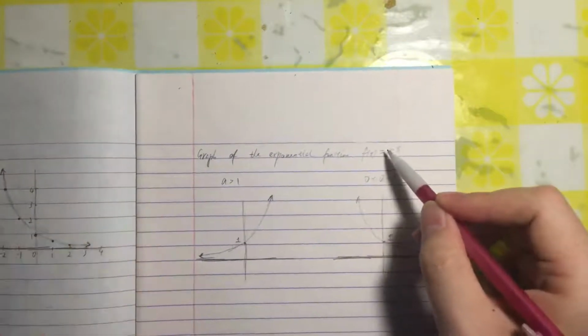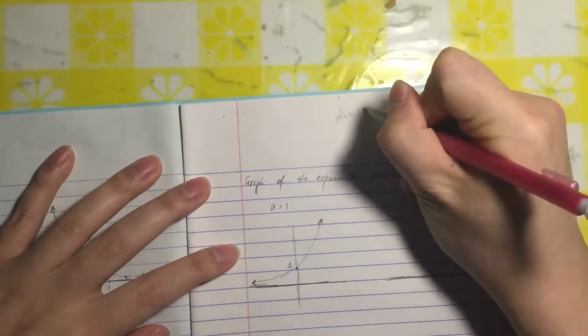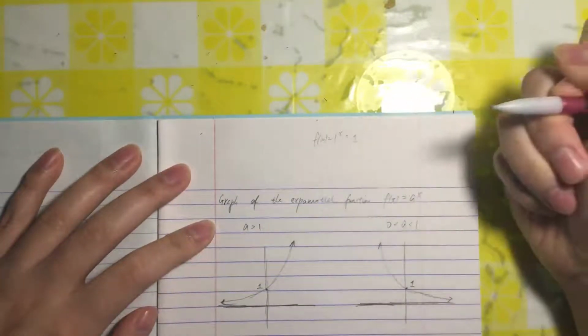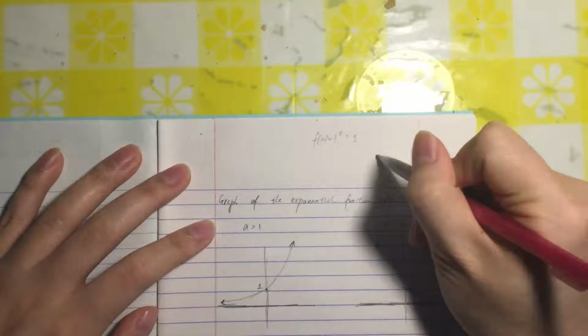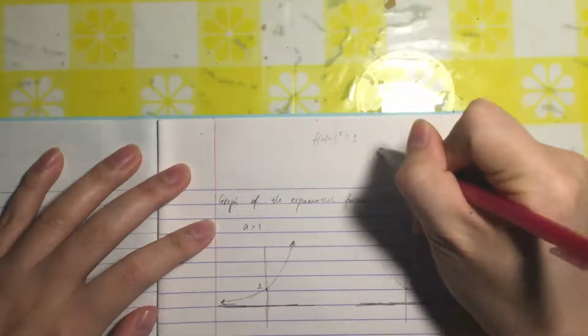If a equal to 1, we have f of x equal to 1 to the power of x. And we know that 1 to the power of x equal to 1. That's a horizontal line going through 1. So that's a very special case.